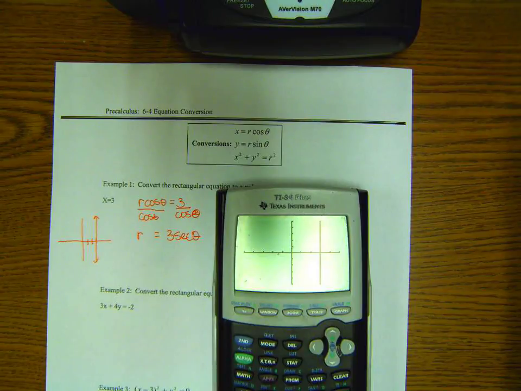Pretty nifty. Did you get it to show up? Wait, good. What did you put for the r equals? You just put 3. Oh, 3. Okay.